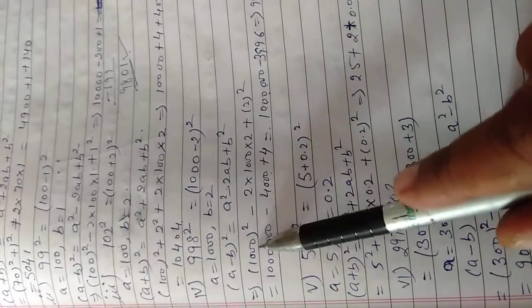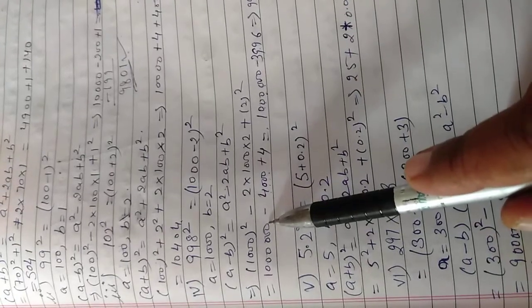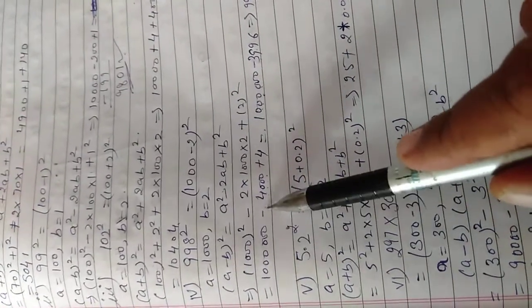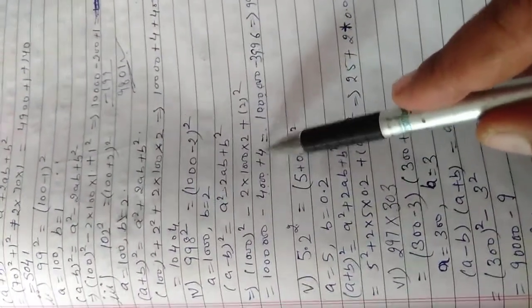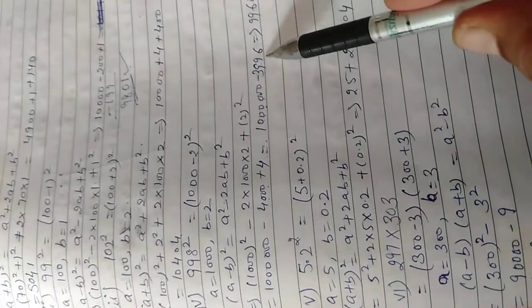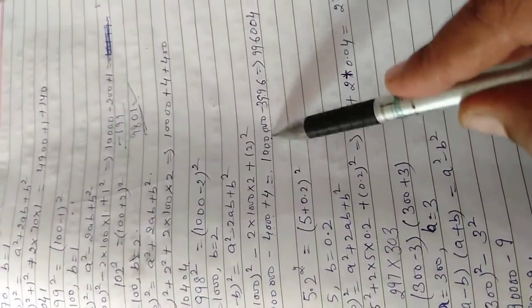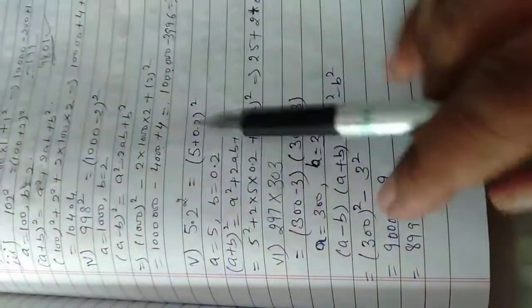So 1 square is 1 and triple zero becomes 6 zeros, right? 1 0 become double of it. So 6 zeros minus 2 2s are 4, 4 into 1000 is 4000 and 2 square is 4. So if you subtract, you will get 3996, right? And if you subtract from here, you will get this one. Okay, now come to the fifth part.